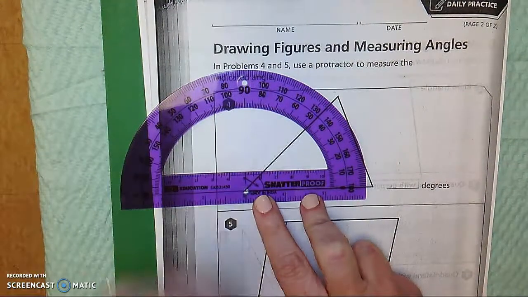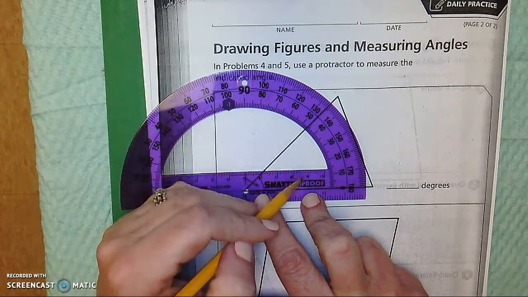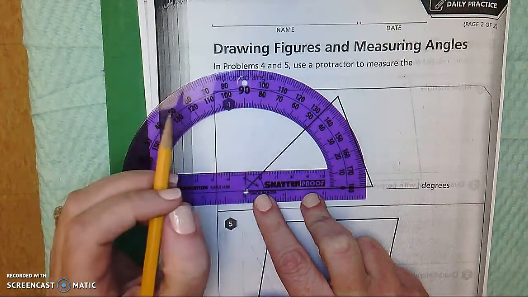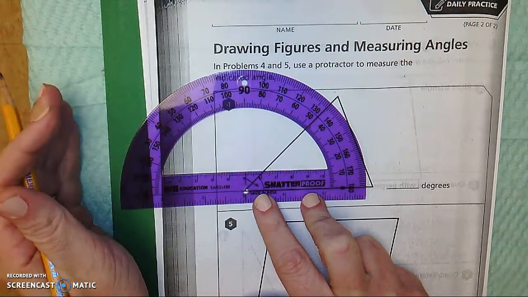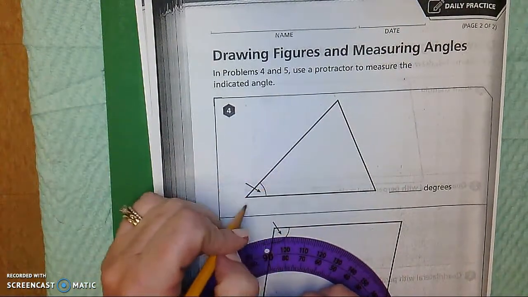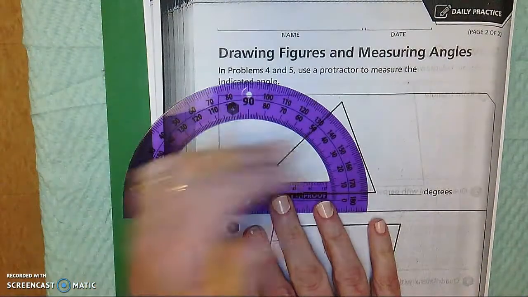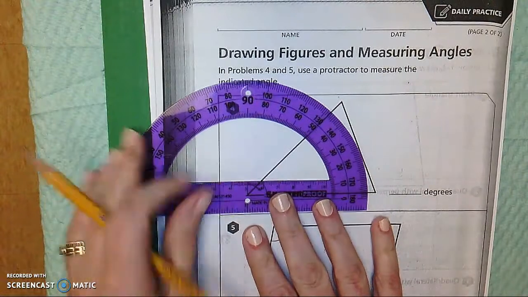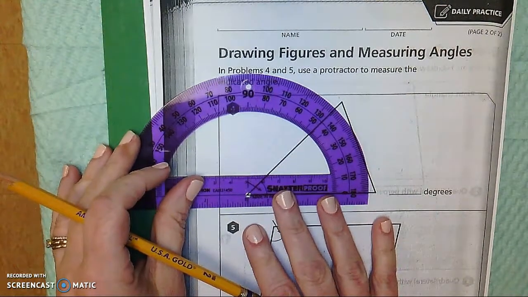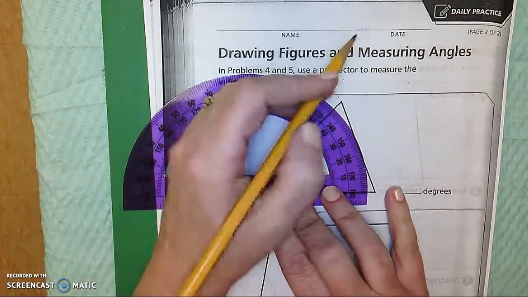Now, you have to know that an acute angle is going to be smaller than 90 degrees, and an obtuse angle is going to be greater than 90 degrees. When I look at this already, I know that this is an acute angle. It's a small angle, okay? That will help me determine which number on my protractor to use. So I'm going to put that right there in that vertex, line up the bottom line, and look.